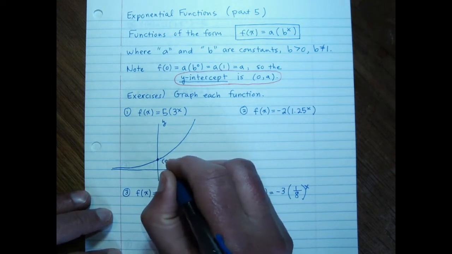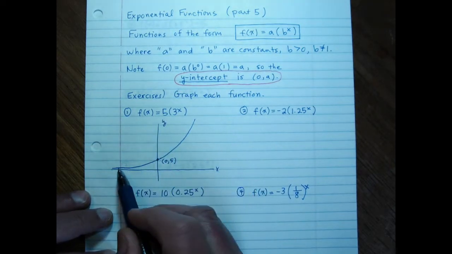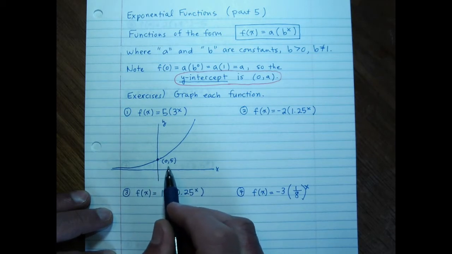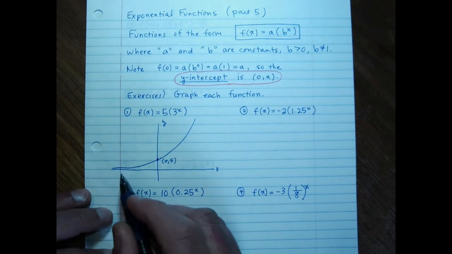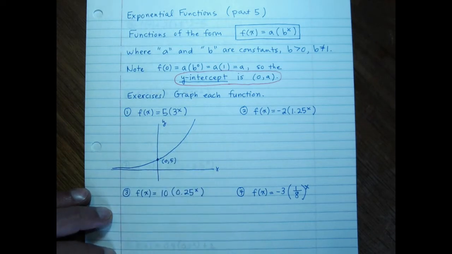So 0, 5 is the y-intercept. So the 5 changes all the values on the graph, but we only indicate it in our picture with the y-intercept here. The shape of the graph is very, very similar to the shape of 3 to the x being graphed all by itself.